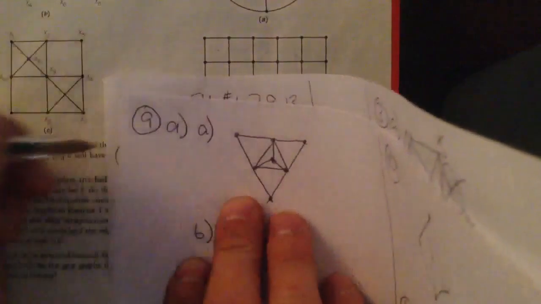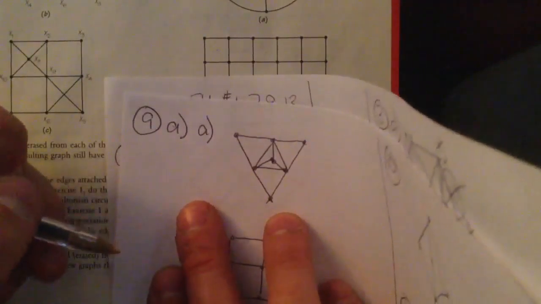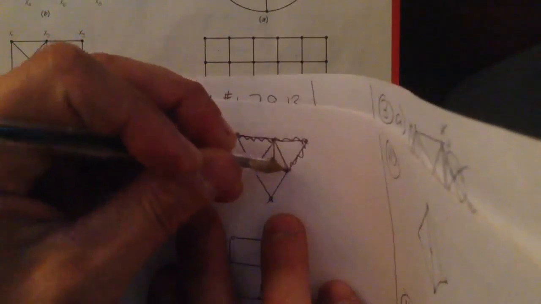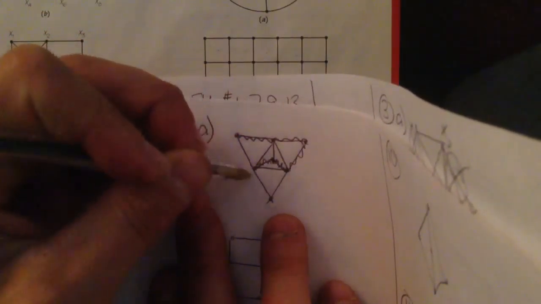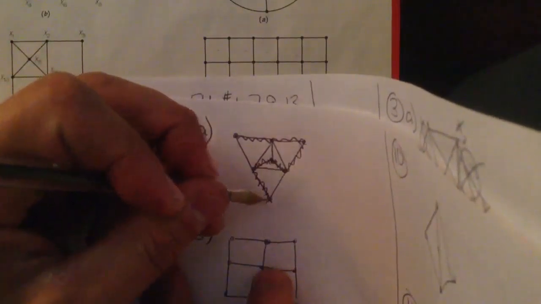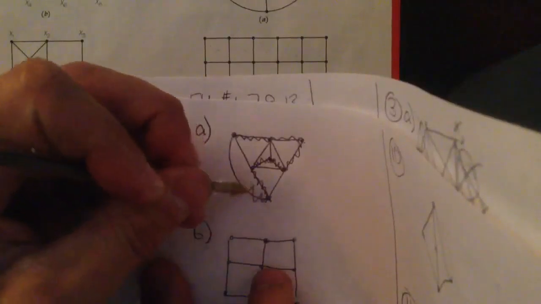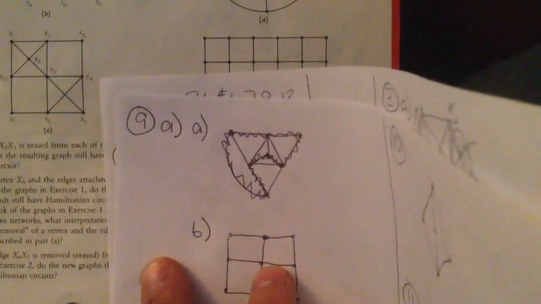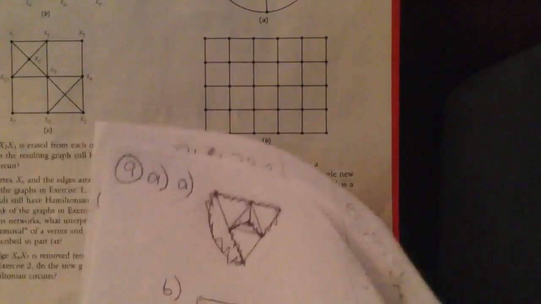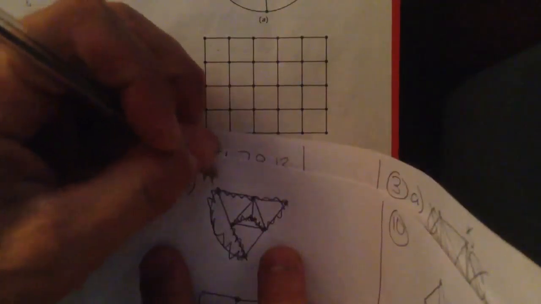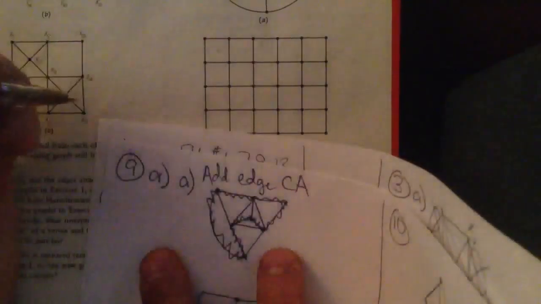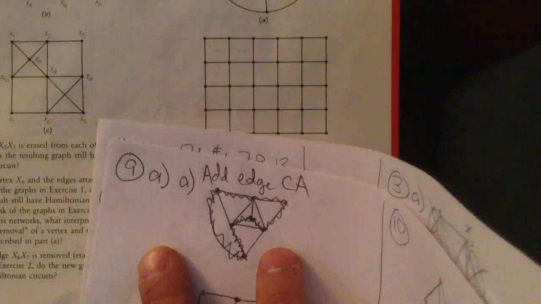The easiest way I think of to try to make a complete Hamiltonian path is going across here, down, across there, and then down here. So if we're going to add a single edge to make a Hamiltonian circuit, I would just go from there to there. Here that's from C to A, so we would add edge CA, or AC, it's the exact same edge.